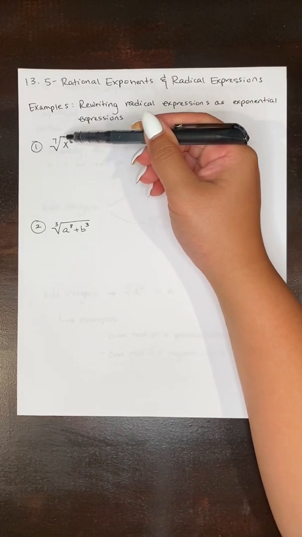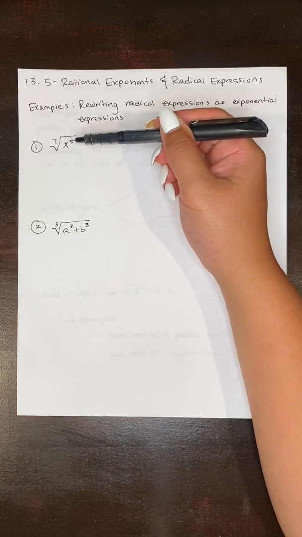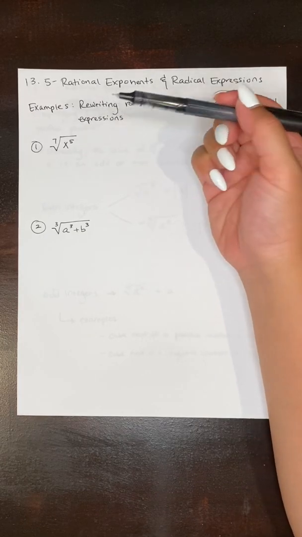Now that we rewrote exponential expressions as radical expressions, we should go over how to go the other way, which is to rewrite radical expressions as exponential expressions. First example here, let's identify the index and the radicand. The index looks to be 7, and the radicand is x to the 5th power.